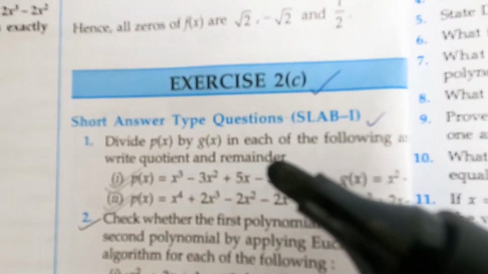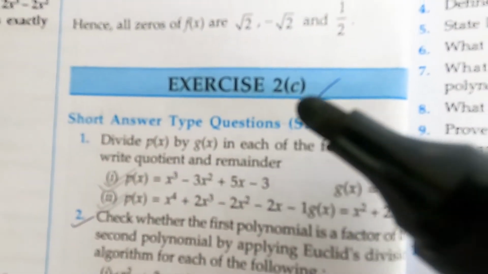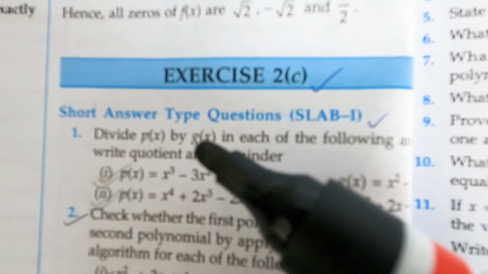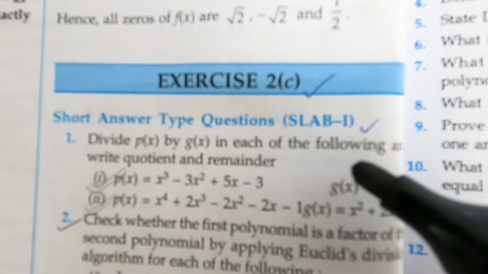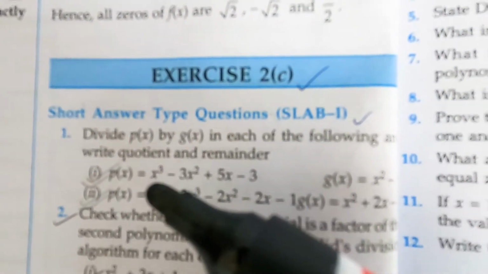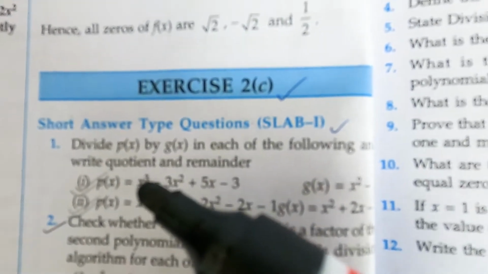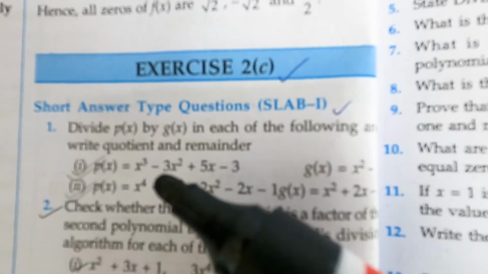Alright students, so let us start with exercise 2c. Question number 1: divide p(x) by g(x) in each of the following and write the quotient and remainder. So in this case we have two polynomials.